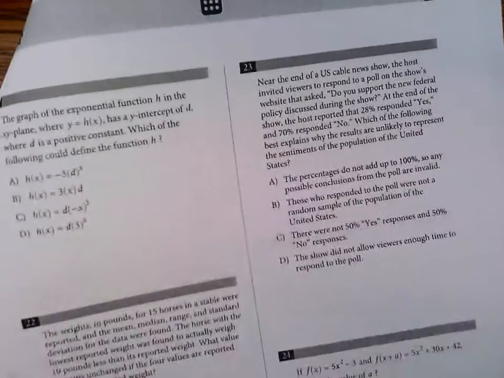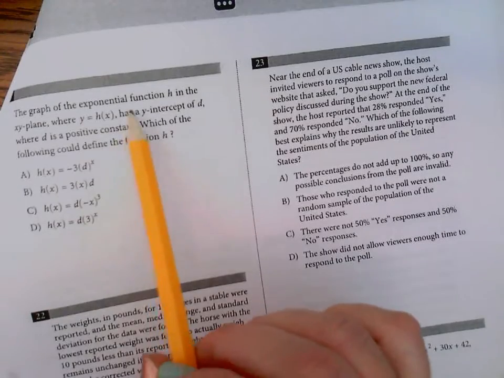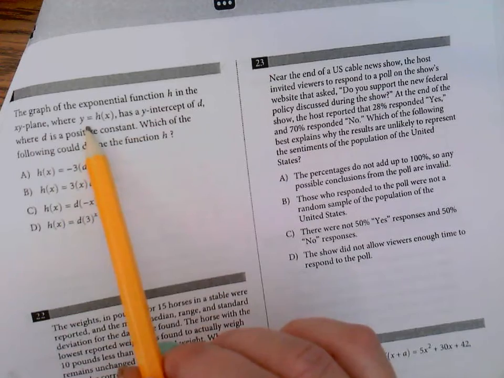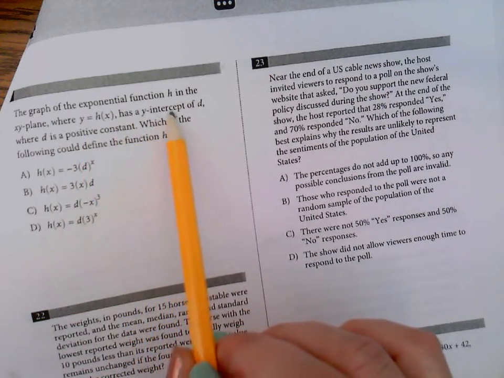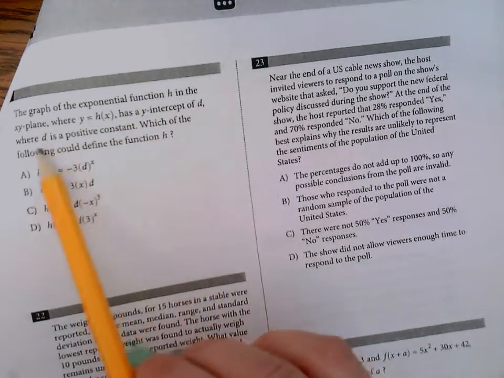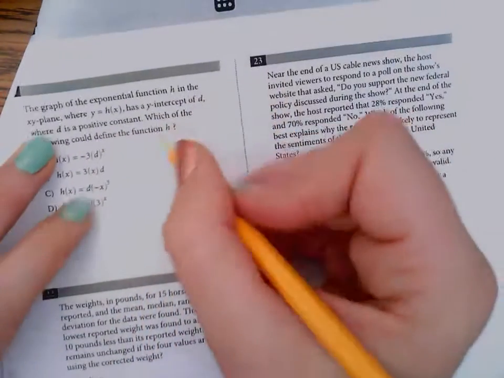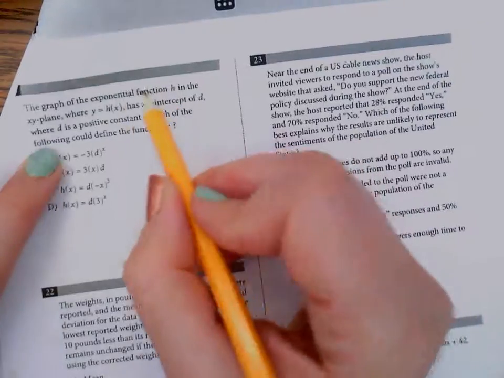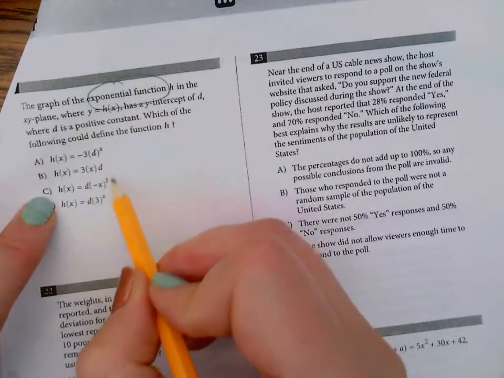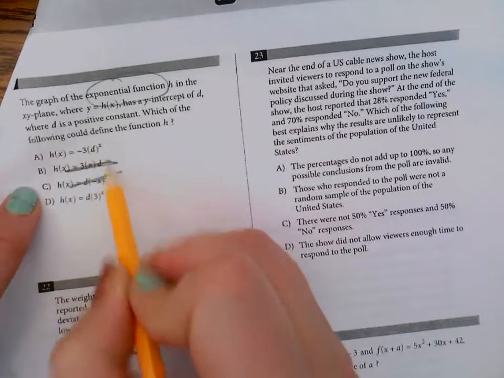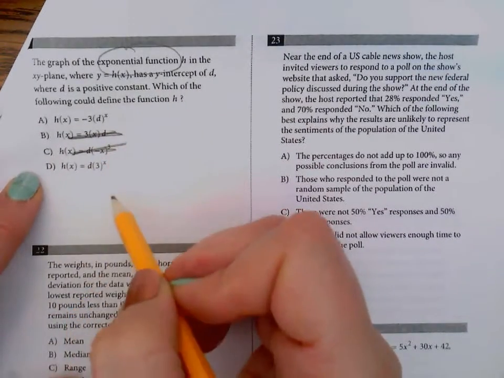21. The graph of the exponential function h in the xy plane, where h of x has a y-intercept of d, where d is a positive constant, which of the following could define the function? It's an exponential function, so that already tells me that's linear, that's cubic. These are my two exponential functions, right?